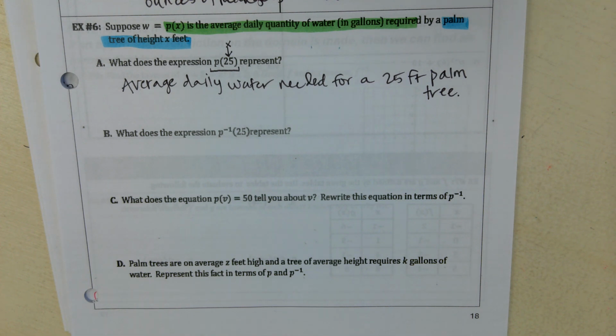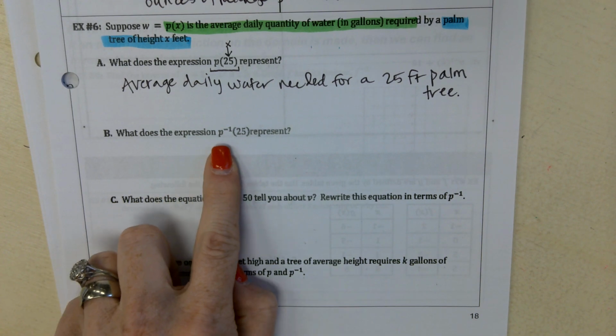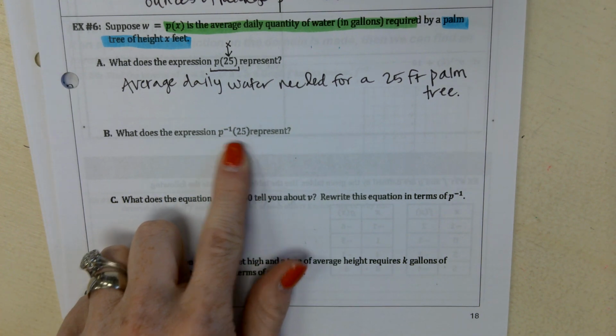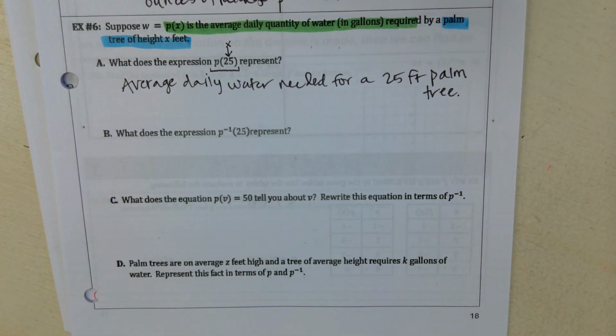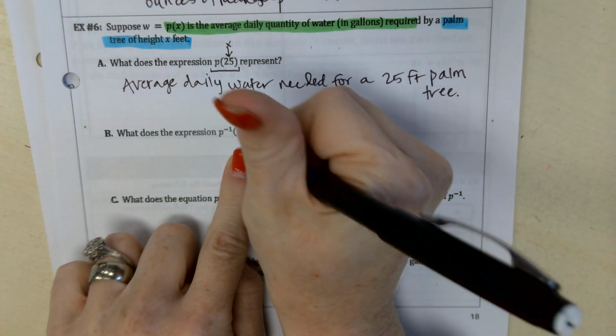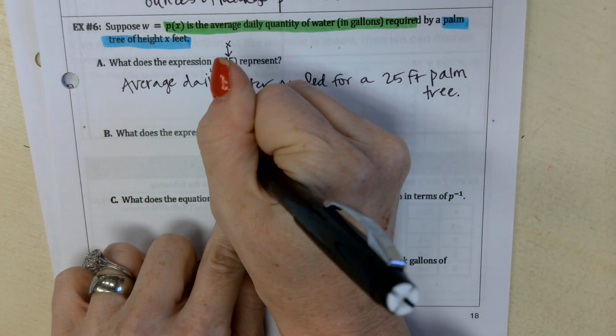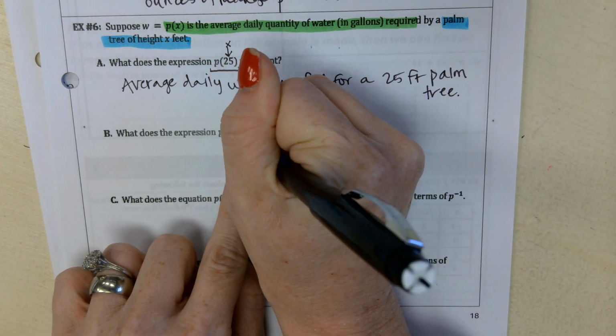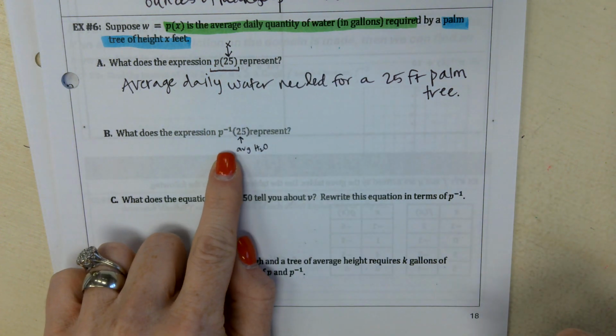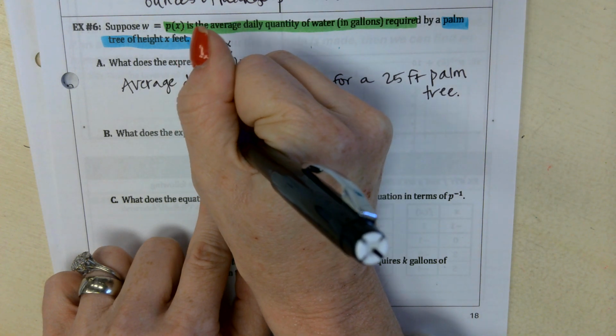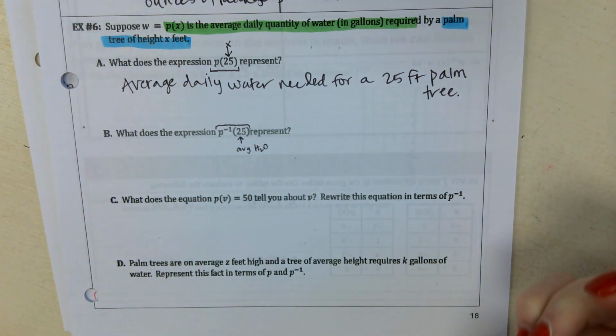Okay, now right here, this says, what does the expression P inverse of 25 represent? Now remember, with the inverse, you take the X and the Y and you swap them. So, what does the 25 represent this time? The average water needed, right? And then the output is going to be the height.